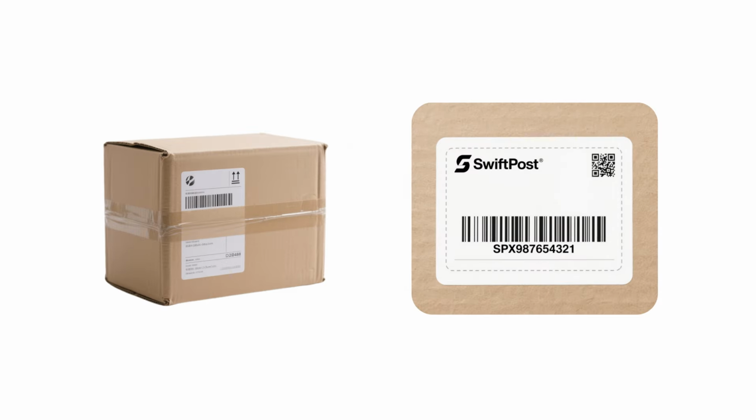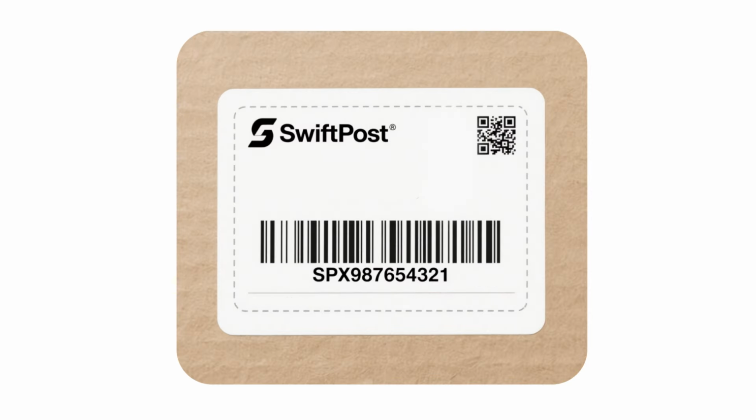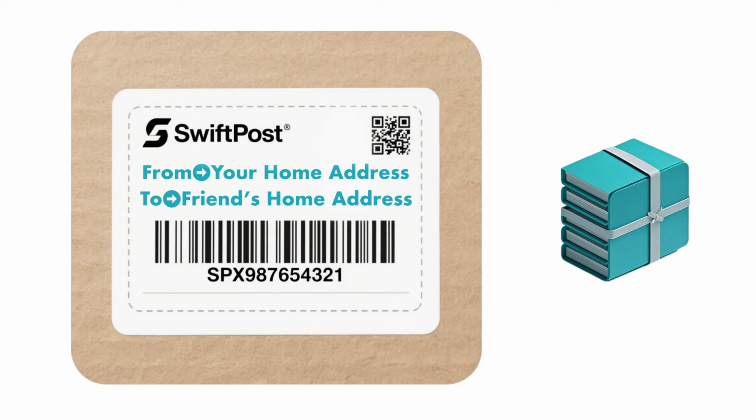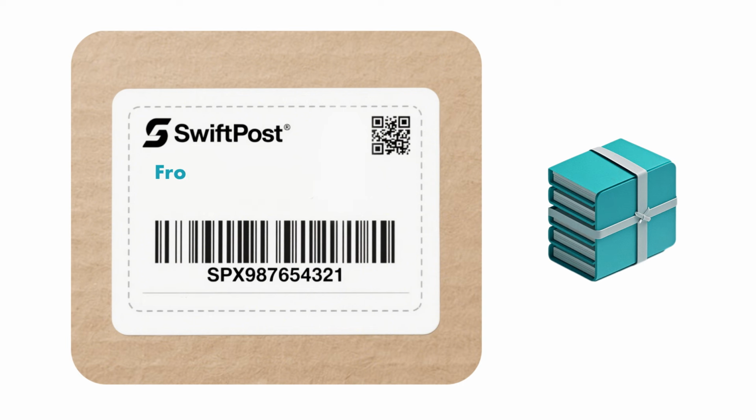Imagine you are sending a package to a friend. The shipping label needs 2 addresses. Your home address is like your device's IP. Your friend's home address is like their IP. The data, like that package, can only be delivered correctly if both addresses are in place.